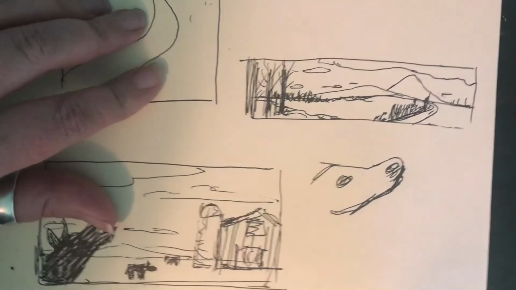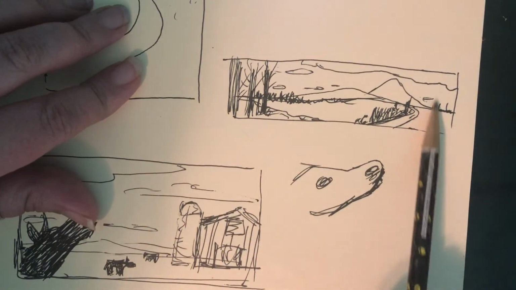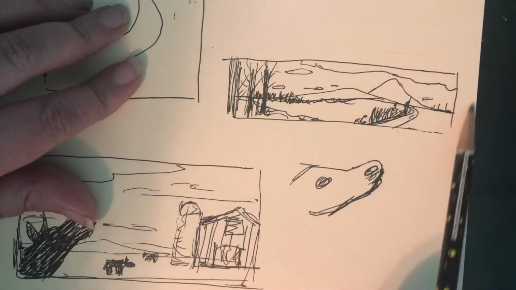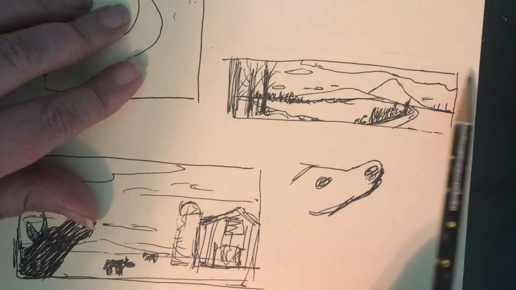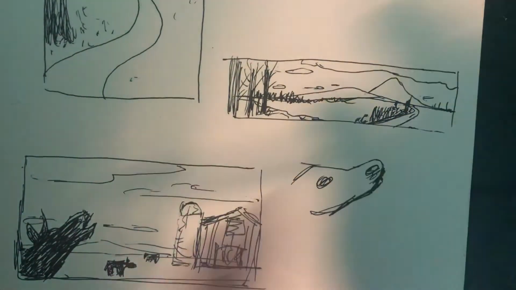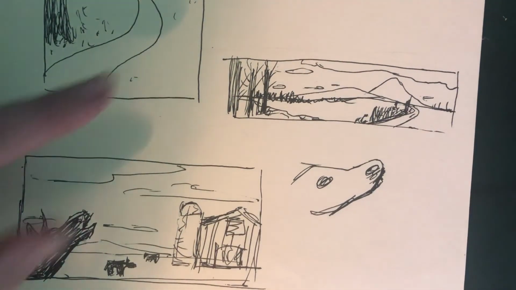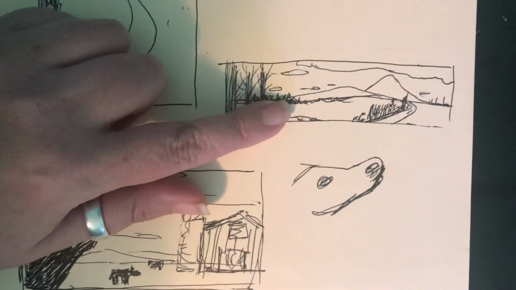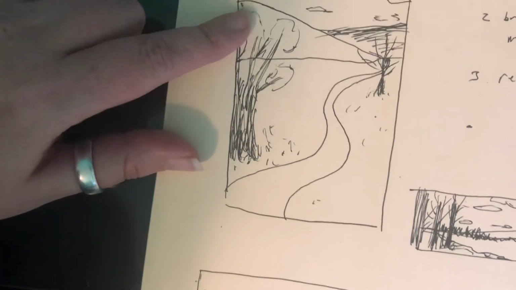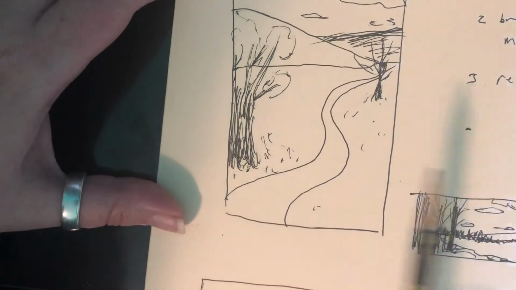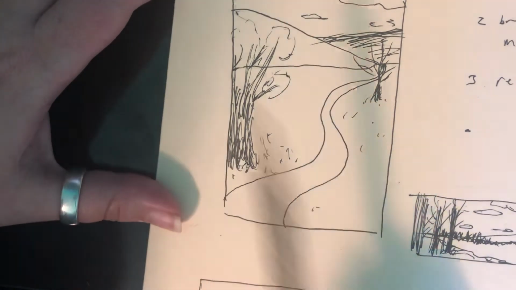I tried a really different format here, so more like a landscape sort of format. You can see my rectangle is very, very long and narrow. I wanted something more panoramic here, so I went with a longer and narrower format. Also here, notice I went from that horizontal format to a vertical one, just to try out something different.